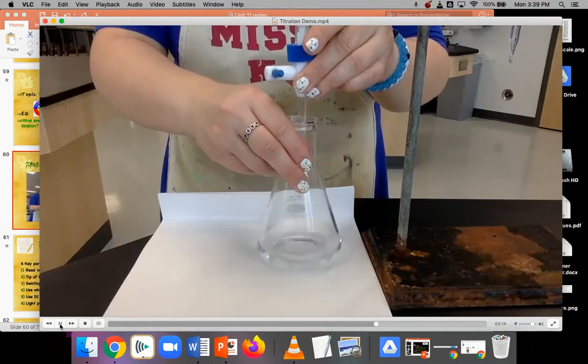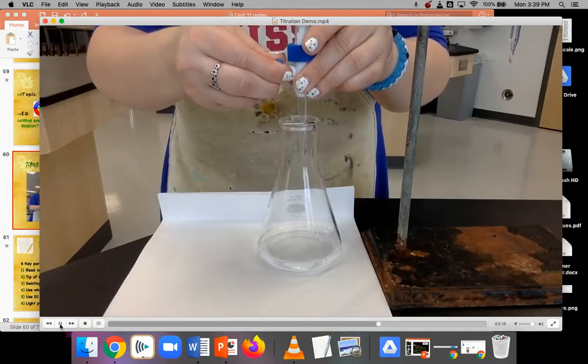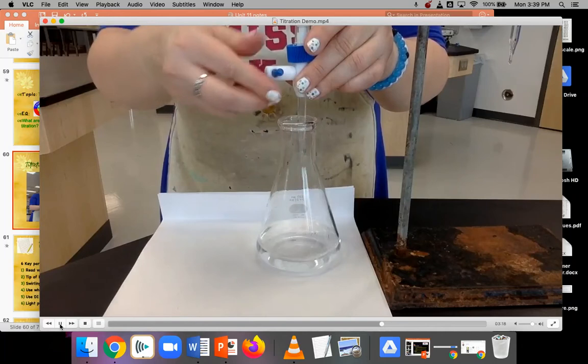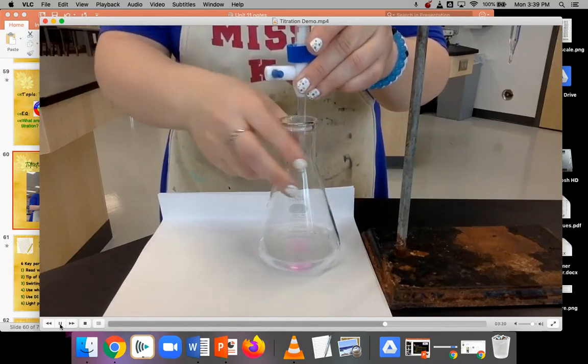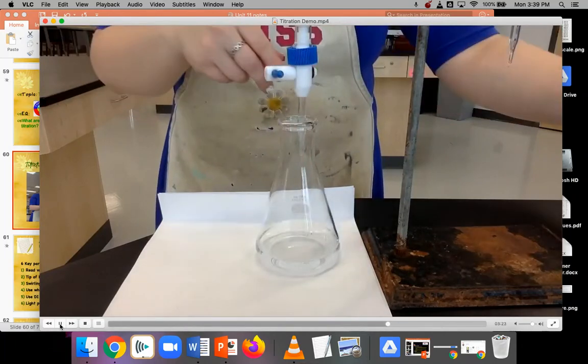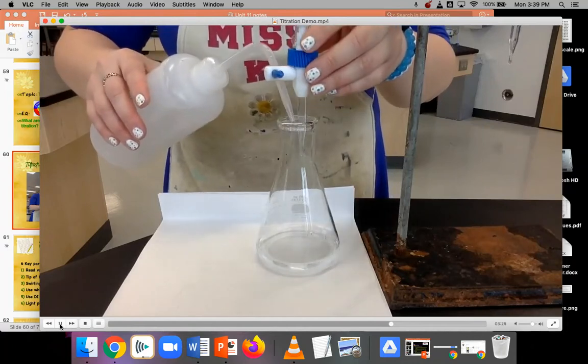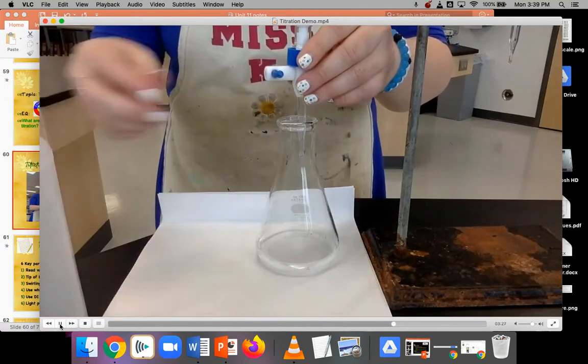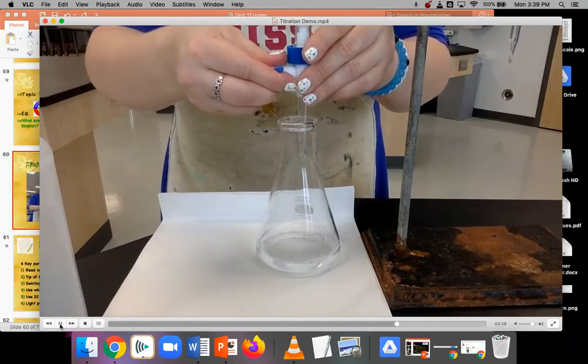Ooh, so see how that stayed for quite a while? That means I'm close. So look at how slowly I'm opening the stopper. I'm holding the stopper because bases get slippery so that it doesn't fall out and I get base everywhere. I'm rinsing the tip, all those little base droplets, getting it into my sample, swirl that up.